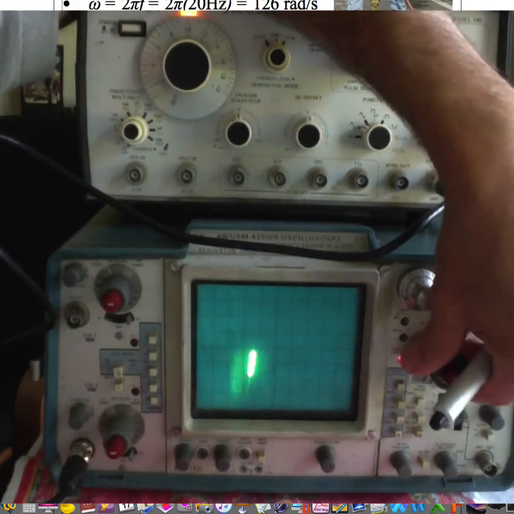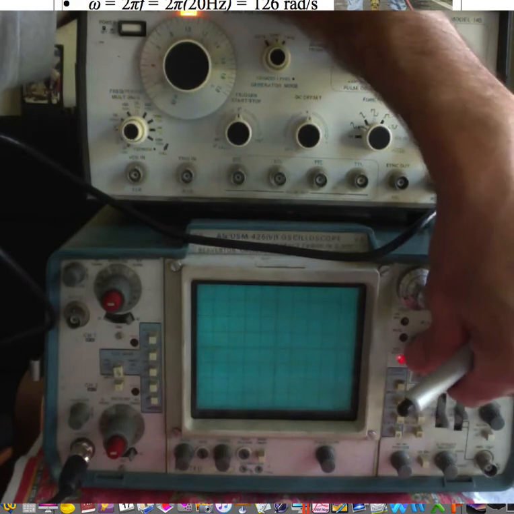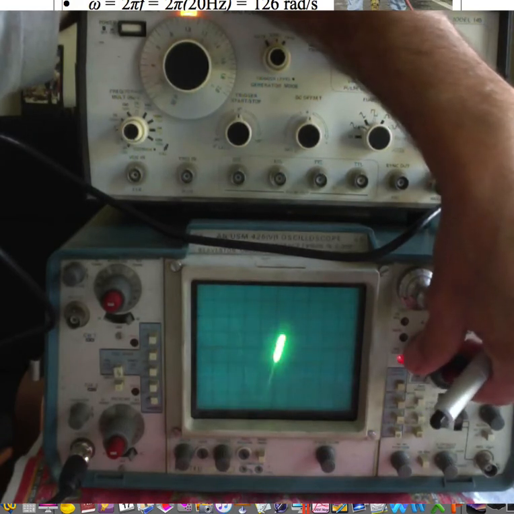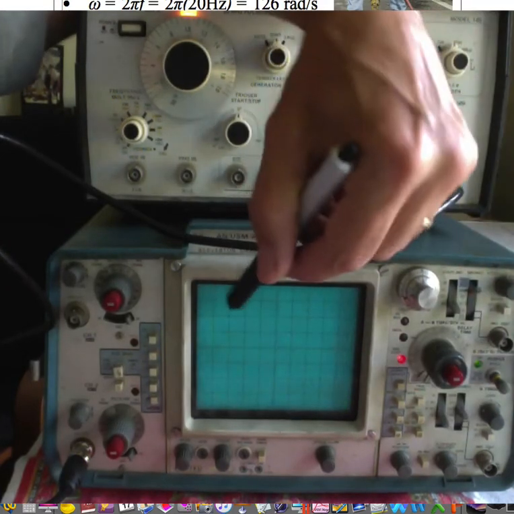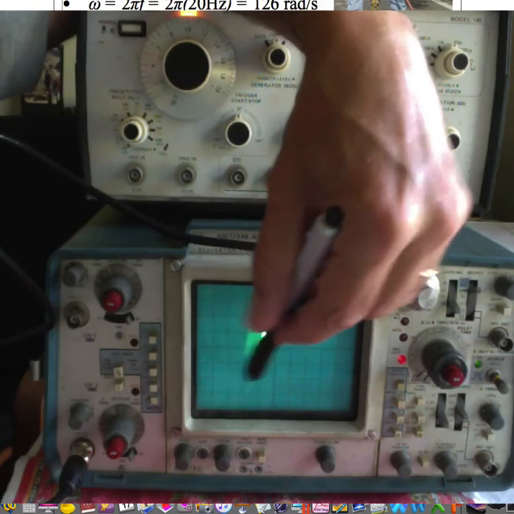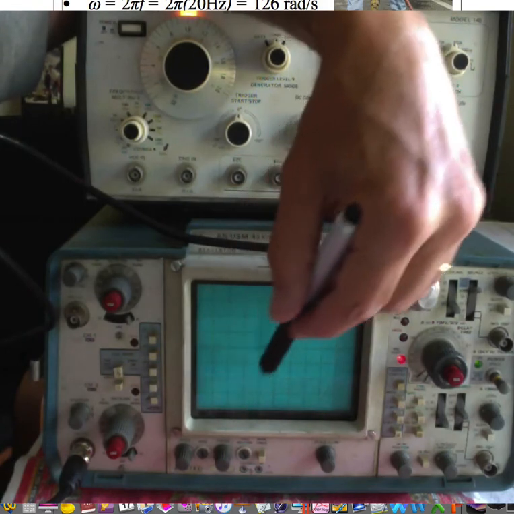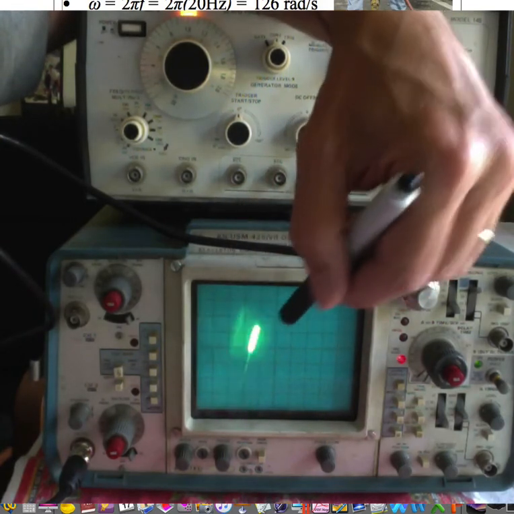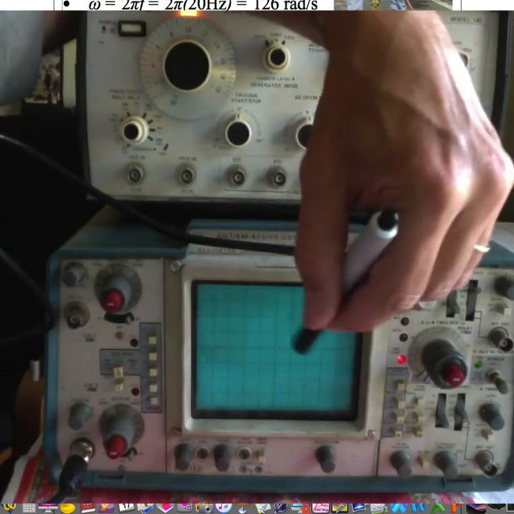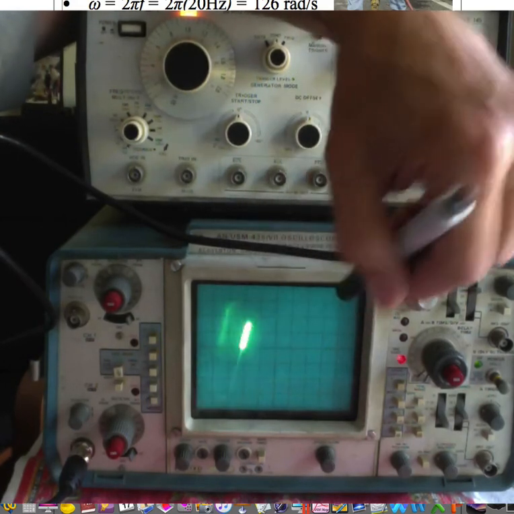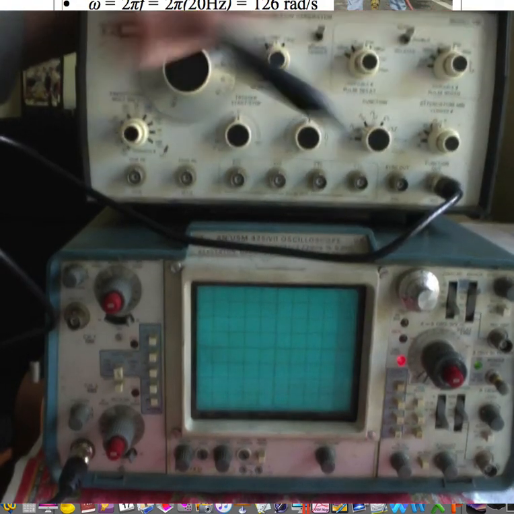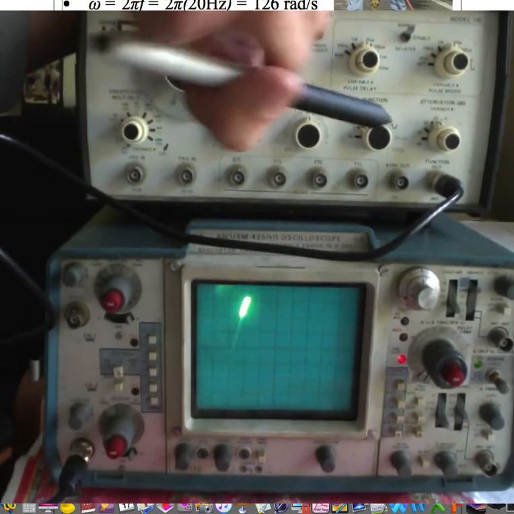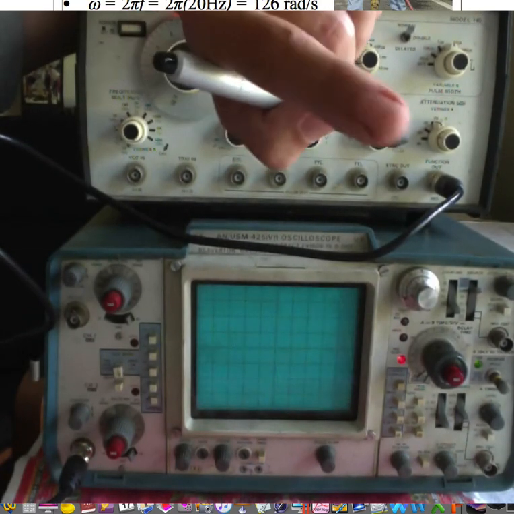As you can see, it's starting to move to the right. And I'm making it go faster. You can just barely see that the phosphor of the screen makes a line that's trailing behind the dot. And you can just barely make out the sinusoidal shape. I'm going to make it go faster, and you're going to see it more clearly.